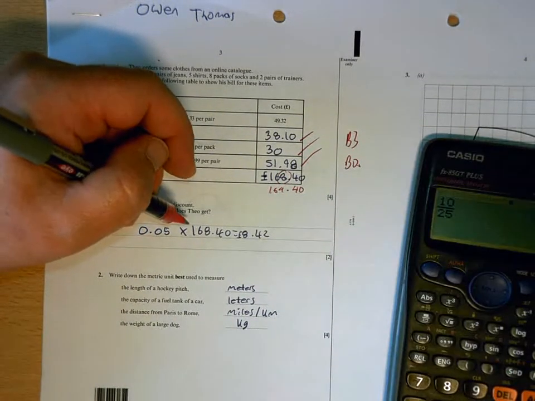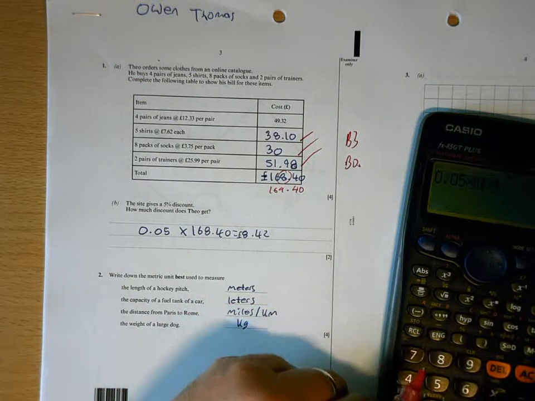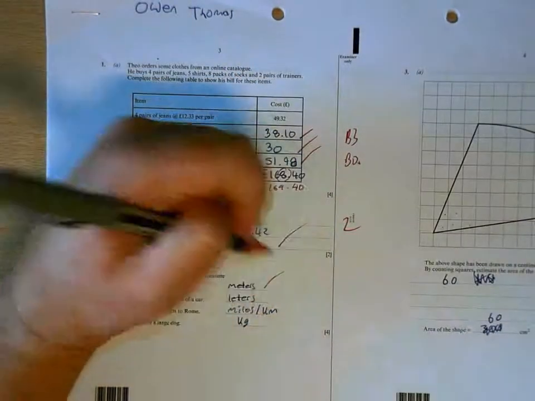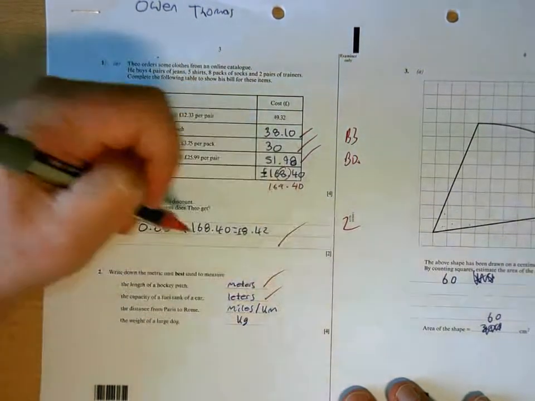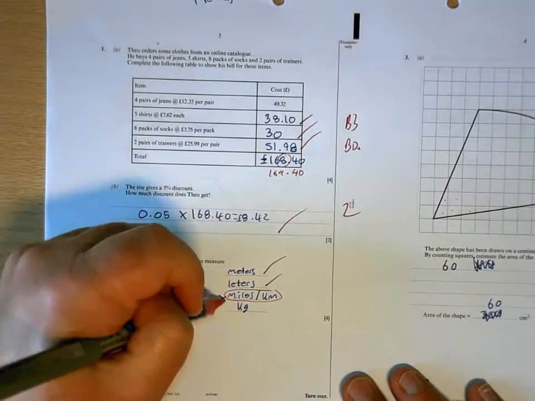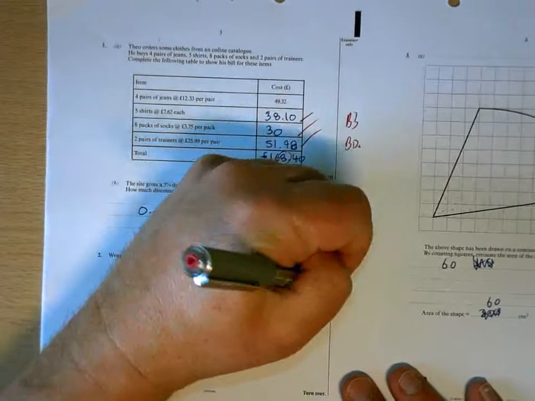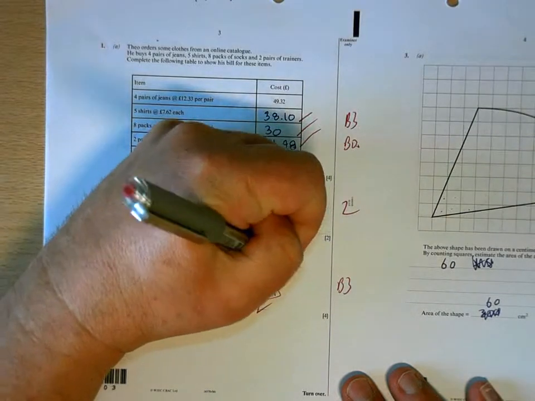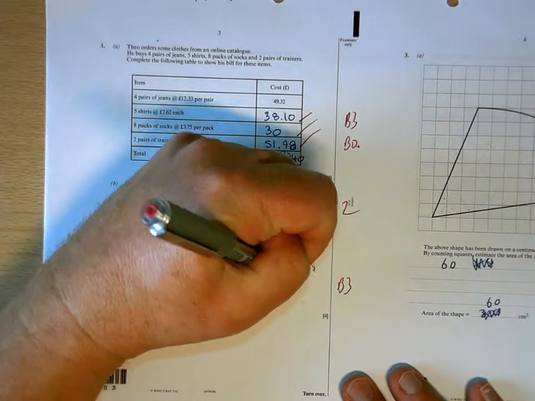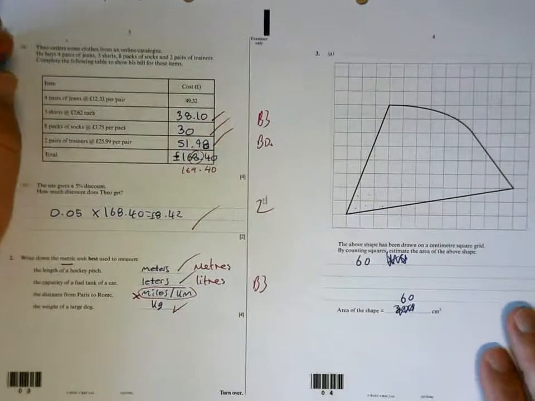5% of 168.40, let's check. £8.42, good. Meters, litres, you can't give me a choice, and miles is wrong because miles isn't metric. Okay, kilograms correct. So you're going to get 3 there. Let me just correct your spelling. Meters is RE, litres is LITRES. Okay, you won't lose the marks for misspelling them.